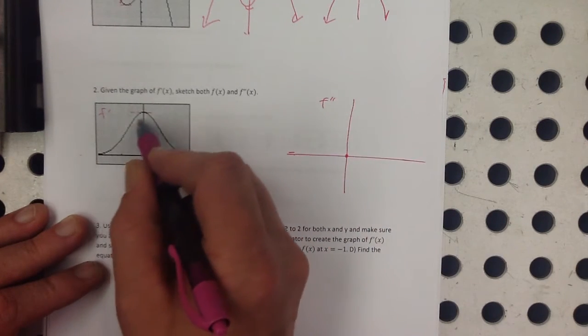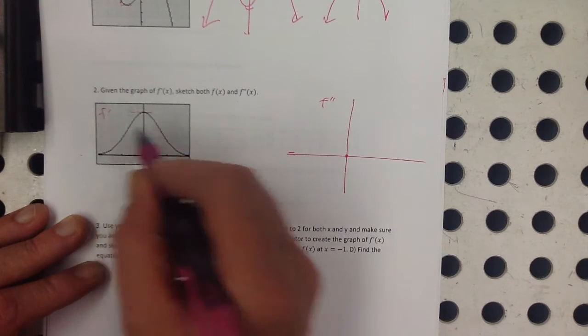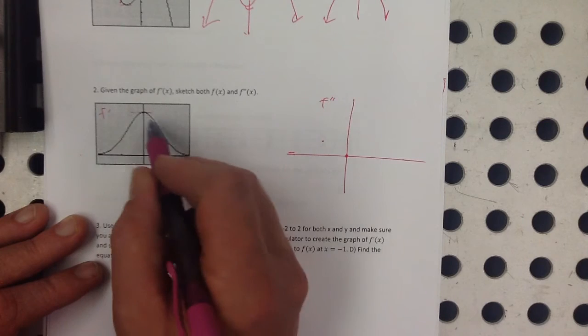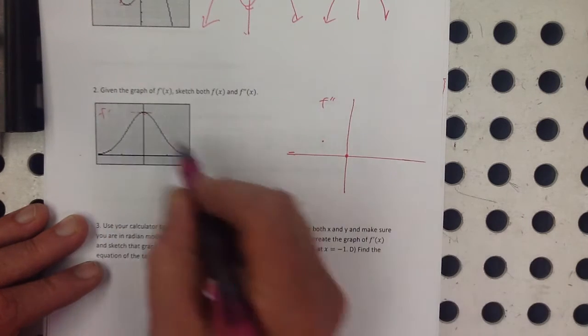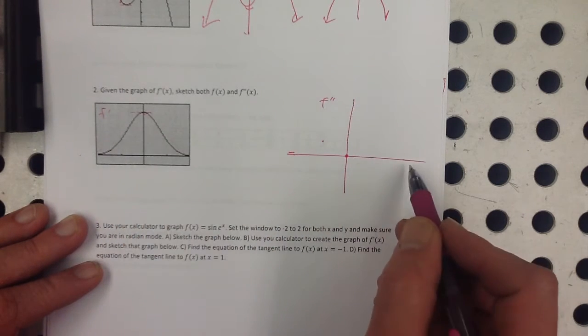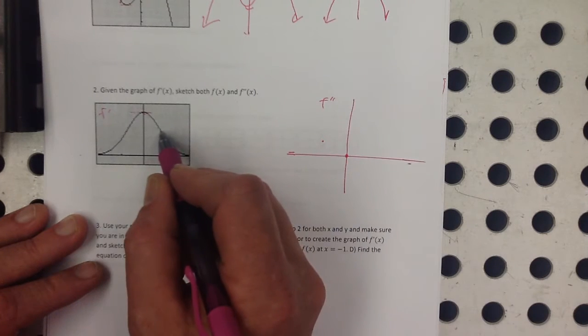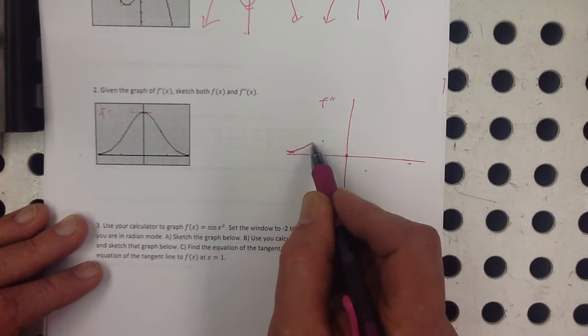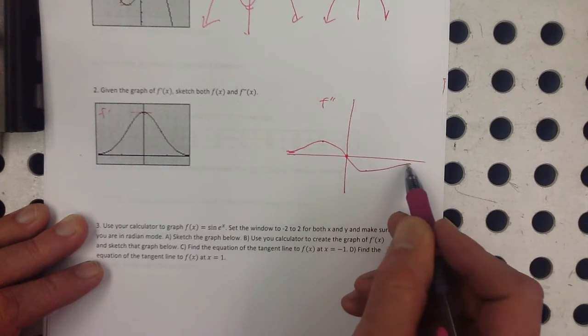And somewhere in between here and here, the slope maxes out, right? And then on the other side, my slopes are going down towards 0, decreasing, getting closer and closer to 0. And somewhere in the middle here, I have my steepest negative slope. So it looks like I have something like that.